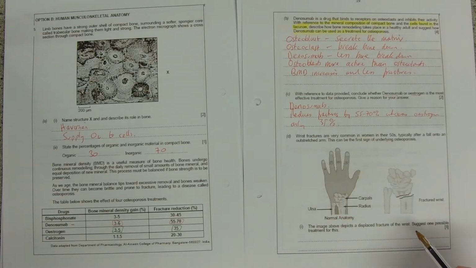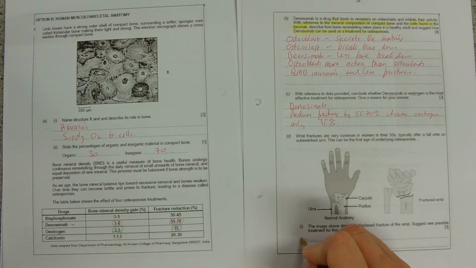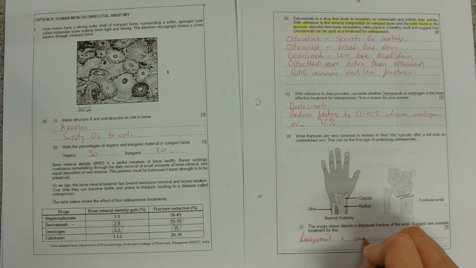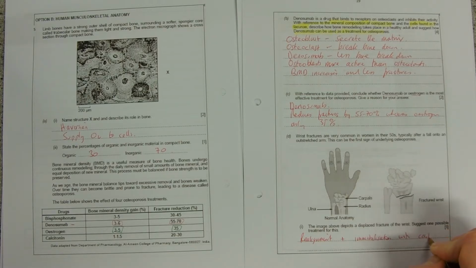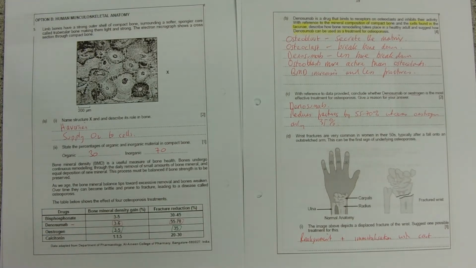So for most people who break their wrist, they don't go down the screws and rods route. It's not severe enough for that, because it will hold together with a cast. So realignment, or words to that effect, and then immobilization with something like a cast or splint. Other possibilities, you could say pins or plates, but probably not severe enough for that.